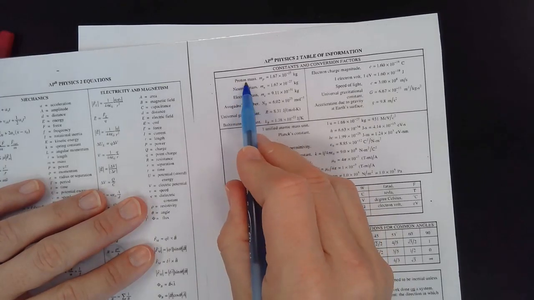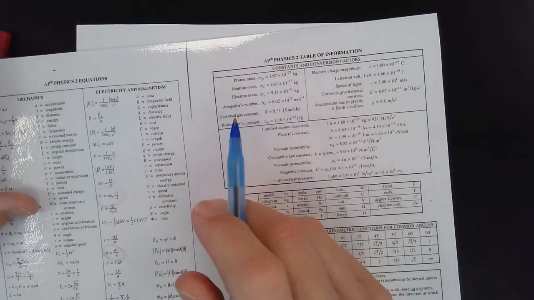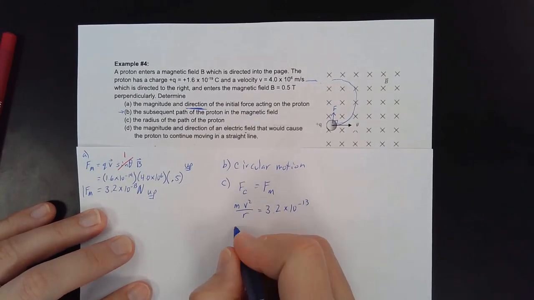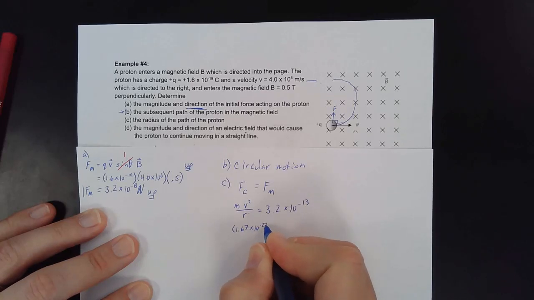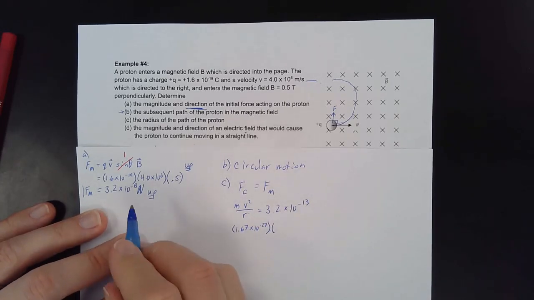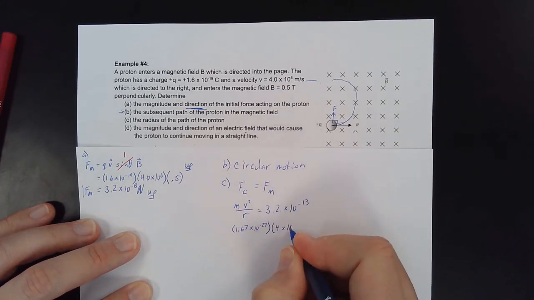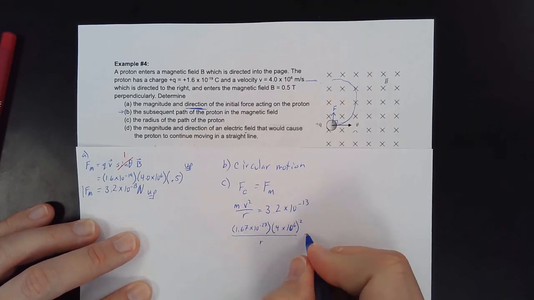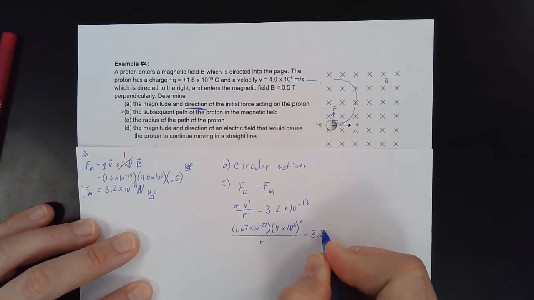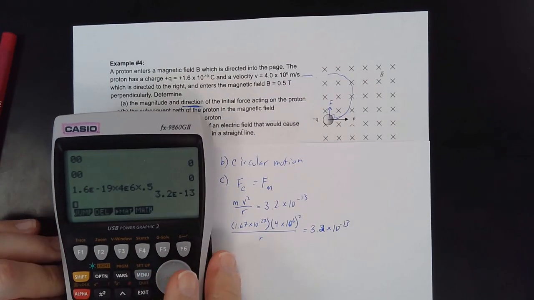If you look right here, the proton mass is actually the first thing on the first page of your packet. The mass of a proton is 1.67 times 10 to the negative 27th. So we're going to go ahead and put that in for our mass, 1.67 times 10 to the negative 27th, times our velocity, which is still 4 times 10 to the 6th, remember, it hasn't sped up or slowed down at all, so that is going to be squared. And then we're going to divide by the radius, and that should be equal to 3.2 times 10 to the negative 13th.